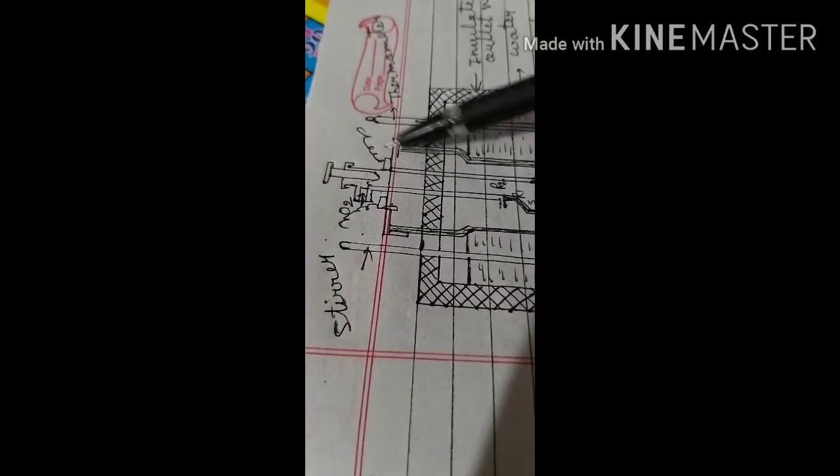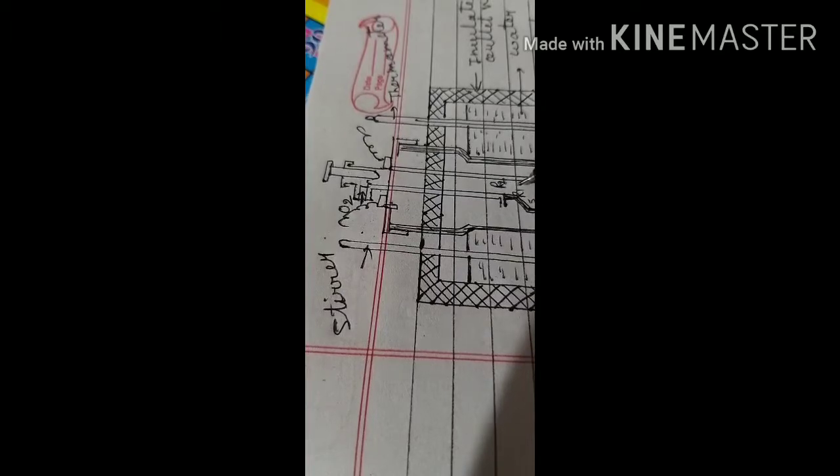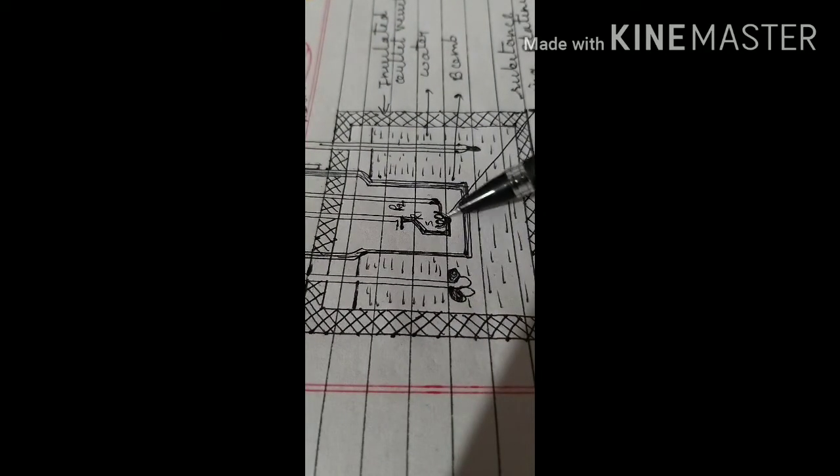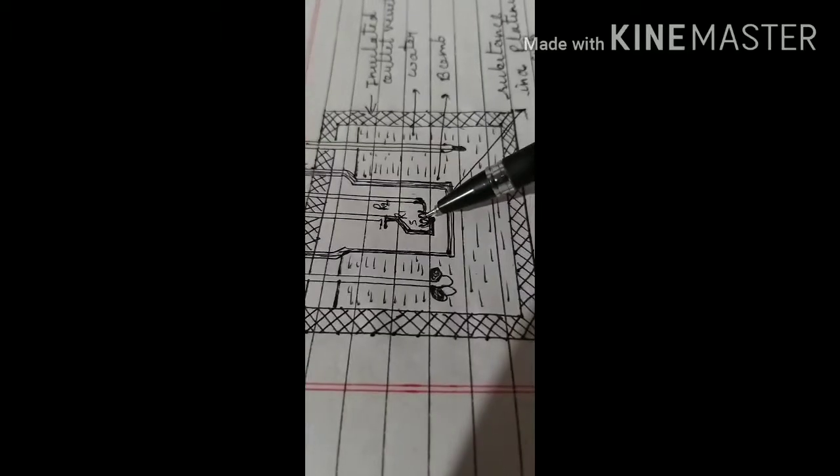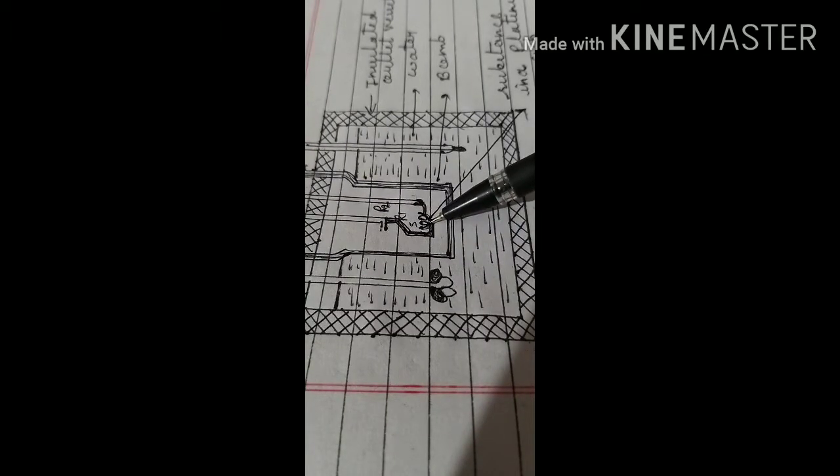Now for the working, we take a platinum cup, and we put the substance in the platinum cup. We put a specific chemical whose delta U and delta H we have to calculate. Now we pass the electric current from these two electrodes. As the current passes, the substance kept in the platinum cup will start to heat up.